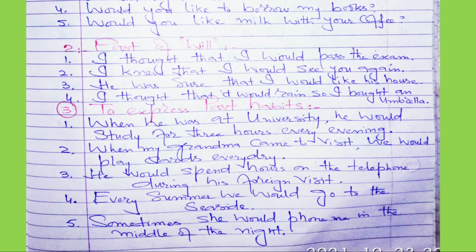When my grandma came to visit, we would play cards every day. टाइम इसमें बिल्कुल एडवर्ब्स ऑफ टाइम इसमें मेंशन करने हैं. मैंने पहले ही बताया है कि when it becomes a habit, लगातार फिर ये हैबिट बन जाता है, तो इसके लिए हम इसे इस्तेमाल करते हैं, even when we do not mention the time. He would spend hours on the telephone during his foreign visit. Every summer we would go to the seaside.